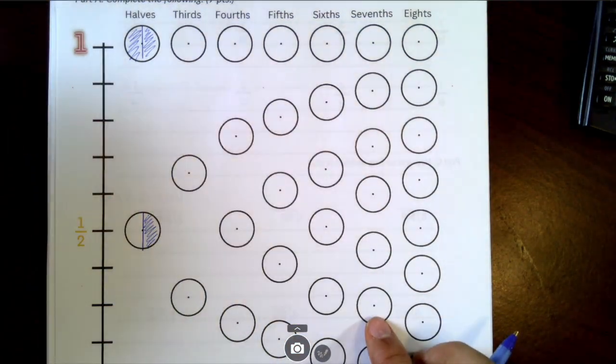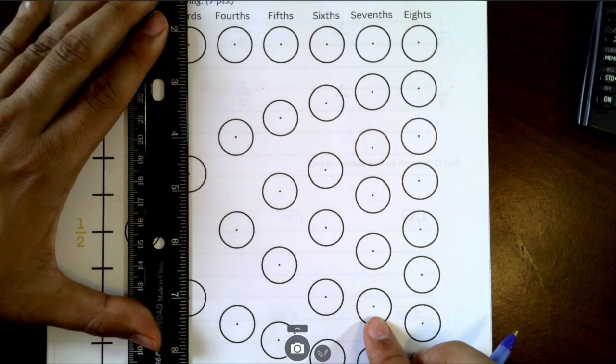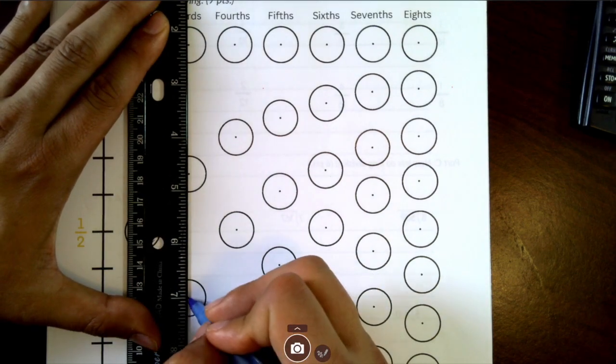If we go to thirds, so for thirds, I draw a straight line going down the middle.